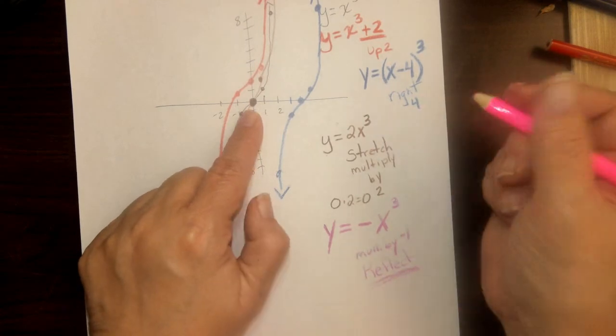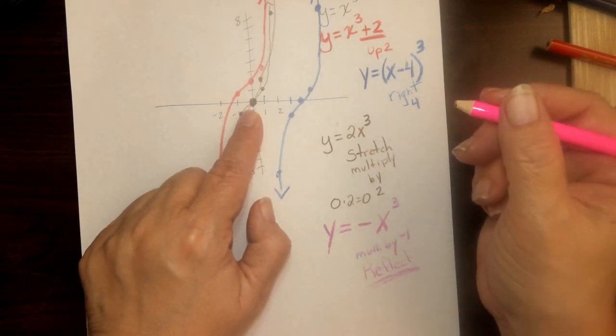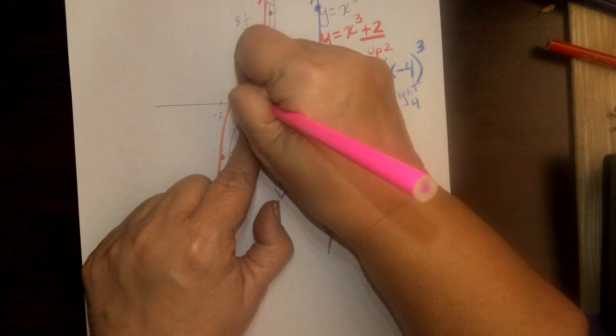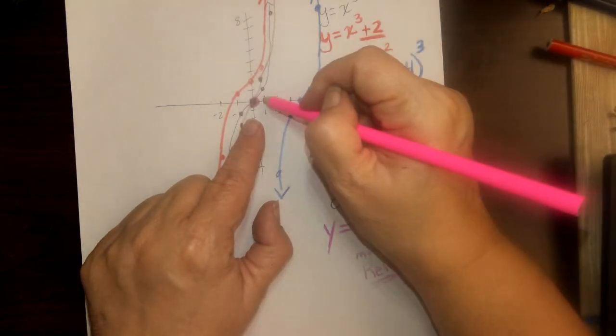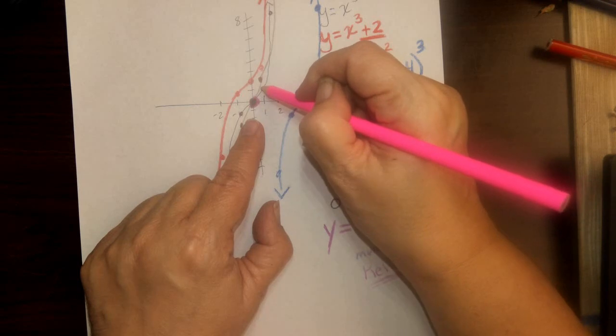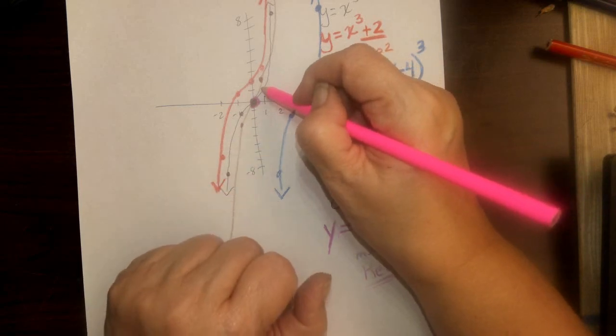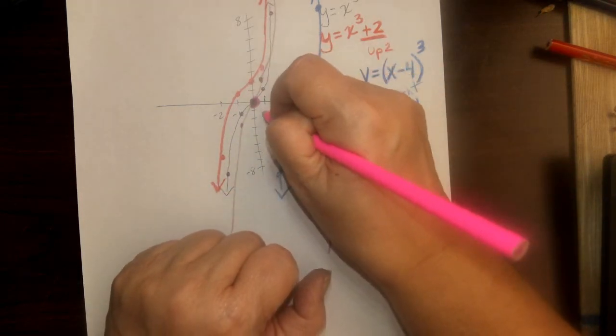Alright, so what is 0 times negative 1? 0. Still 0. This is the point 1, 1. What is 1 times negative 1? Negative 1. So now instead of this black dot being up here, it's going to be on the negative.